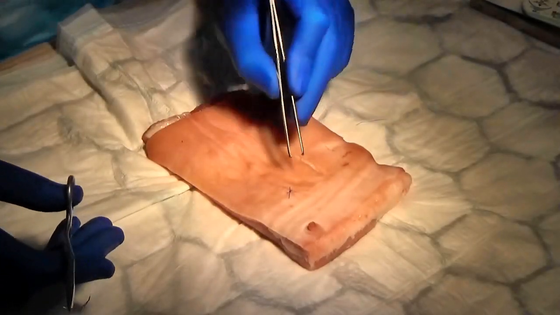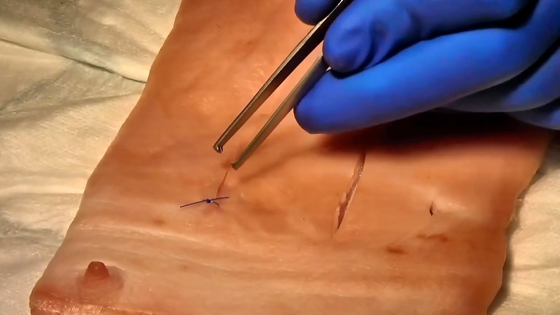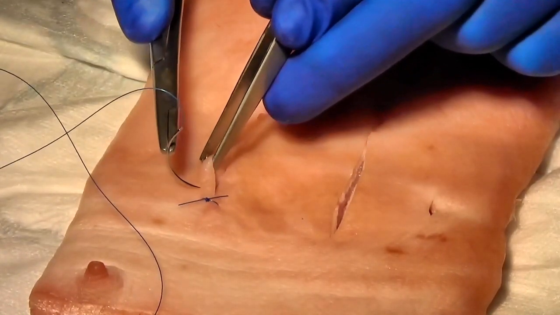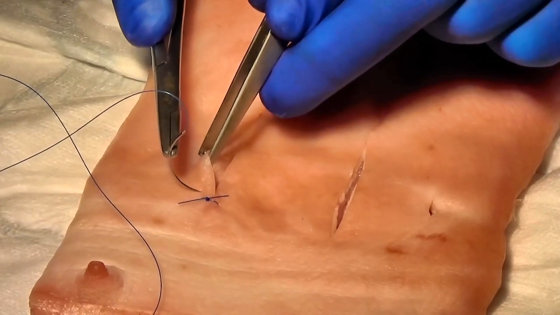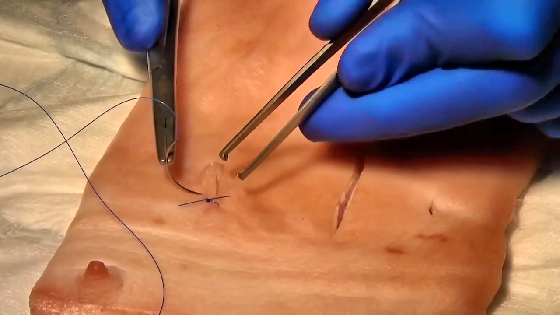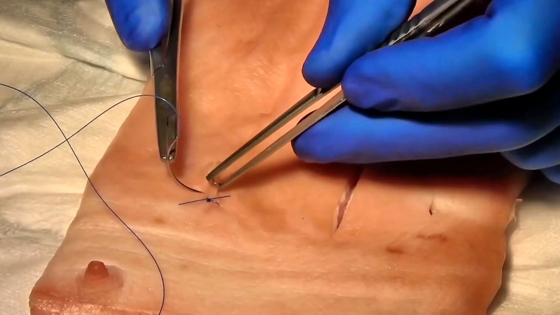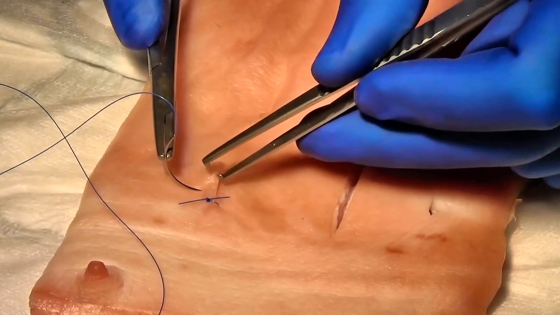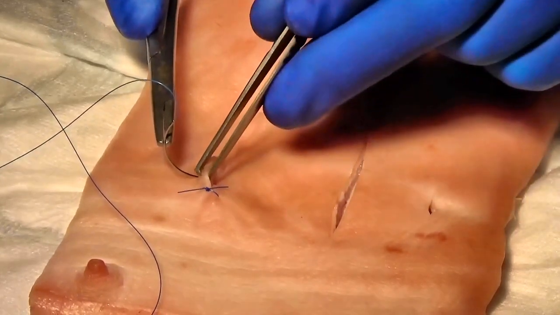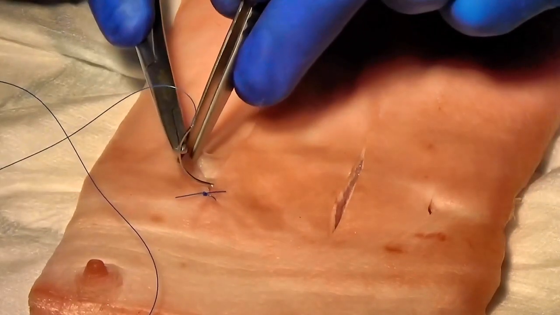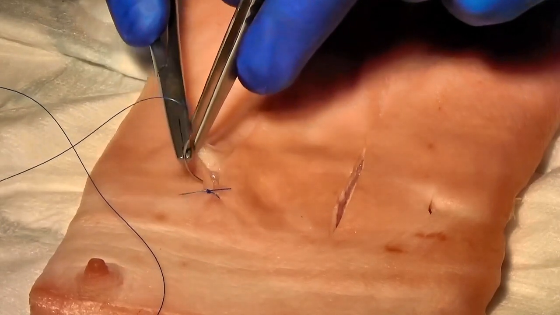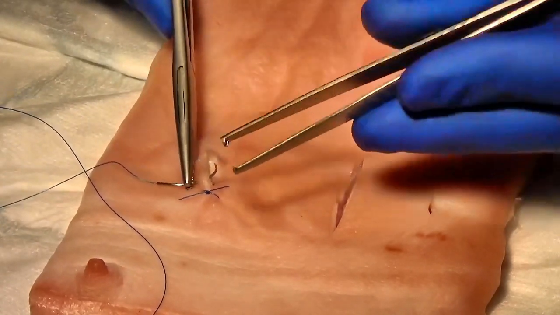So I'm going to show you a little bit more about suture placement. This is about 3-4 millimeters from the edge of the wound. Note, I'm not holding it right at the edge here. I'm holding it a little bit away so I can see the tissues there. And we'll just go through at 90 degrees.